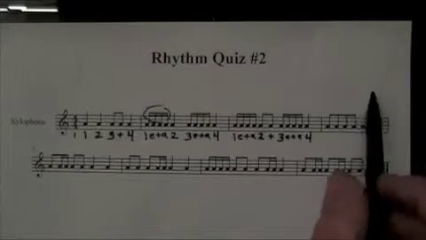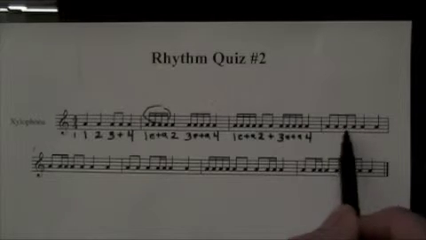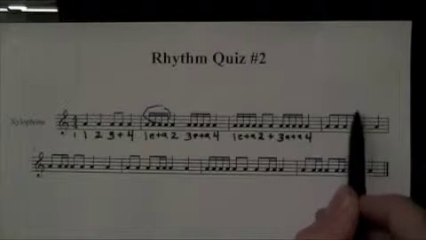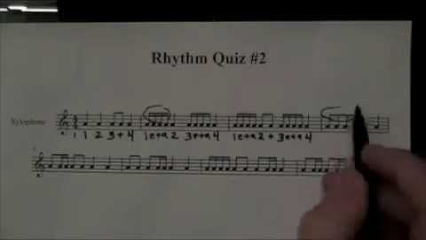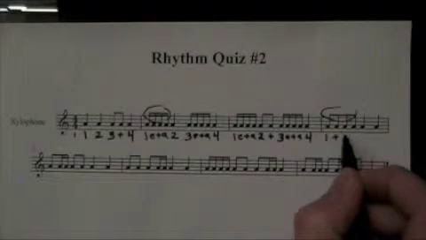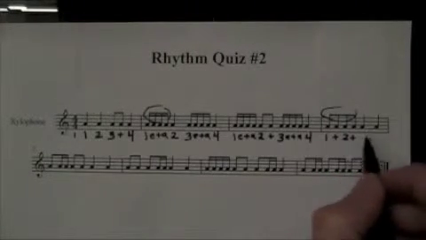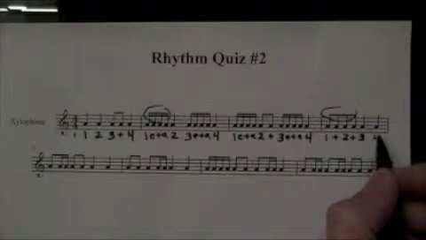Over here we need to be careful. It may look like 16th notes, but there's only 1 bar at the top, so we know those are 8th notes. 2 sounds per beat, 1 and 2 and 3, 4.